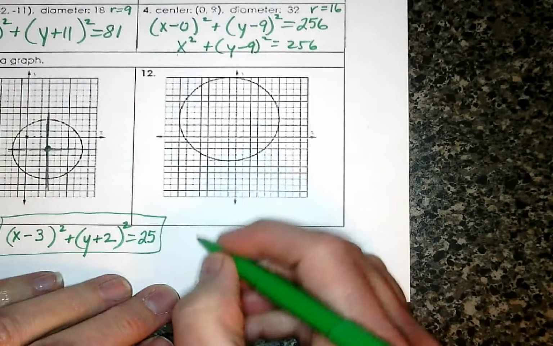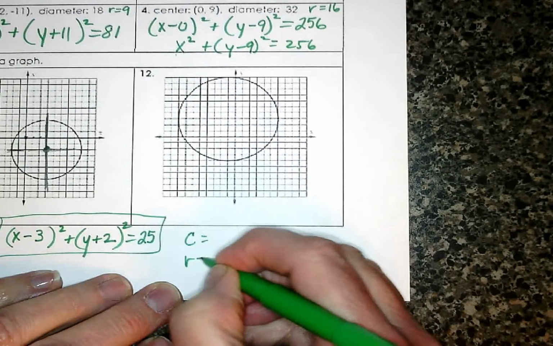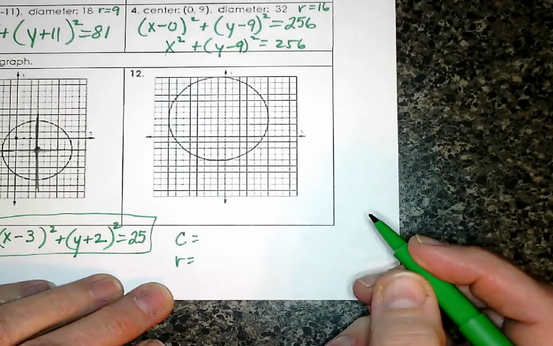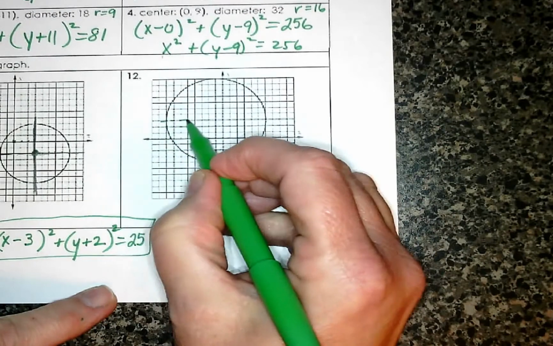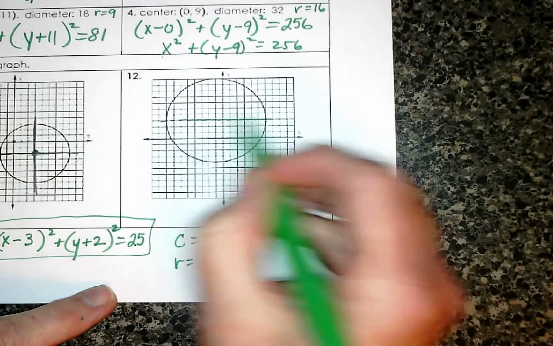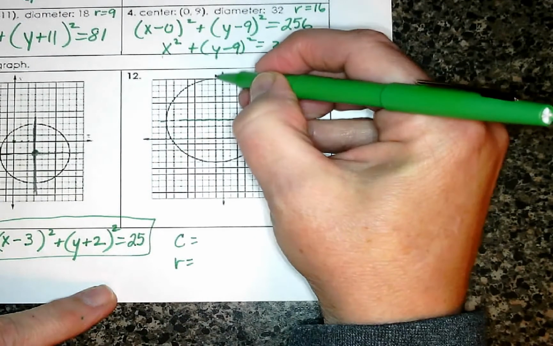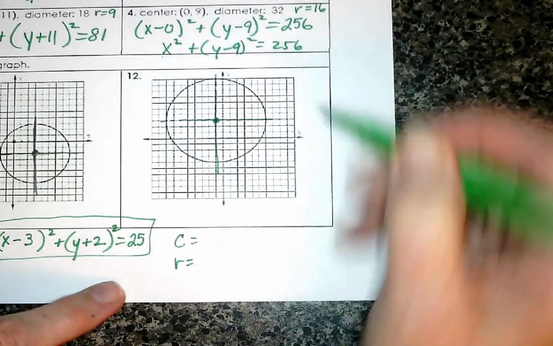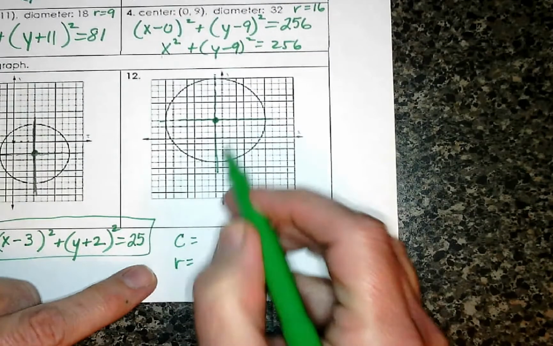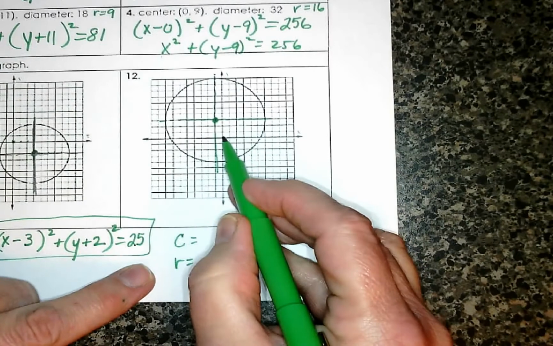So same thing on this one. You have to find the center and the radius first. Okay, and on this one, I'm going to go there. See how I'm just going at the edge here, and the edge goes right here. Okay, so there's my center. So that center is at, here's the origin, negative 1, positive 3.